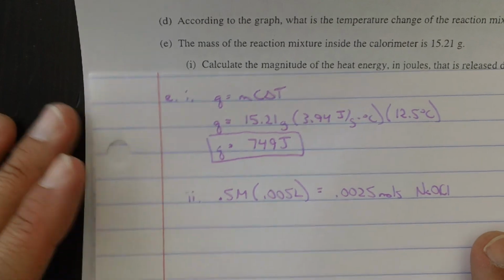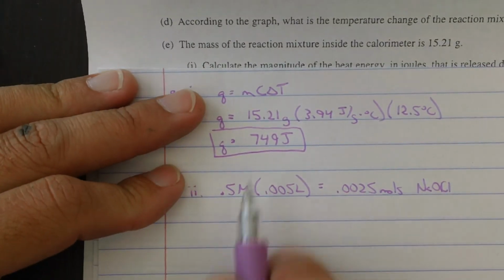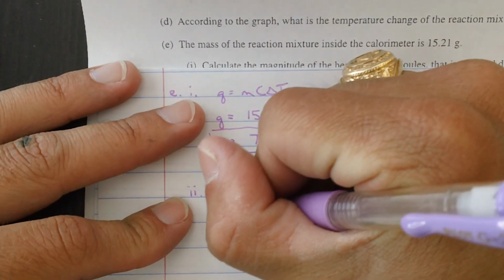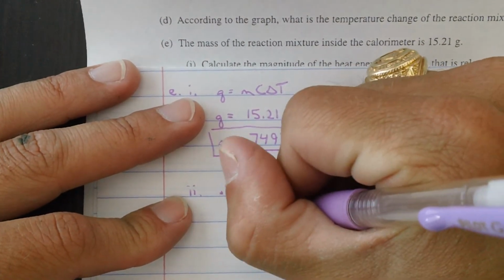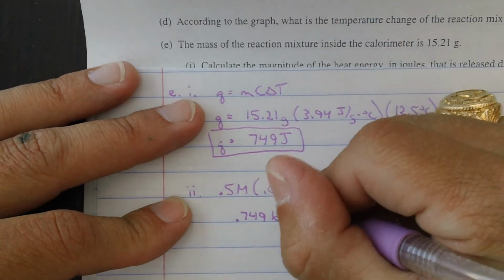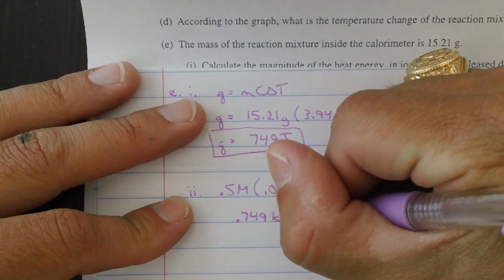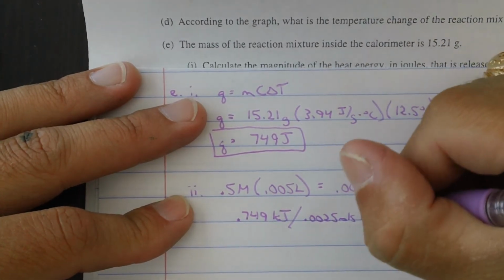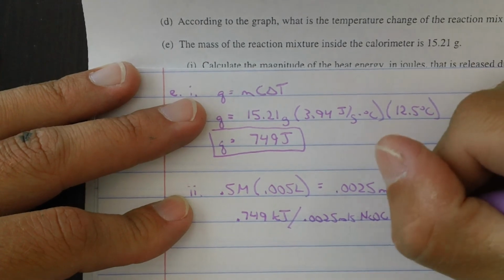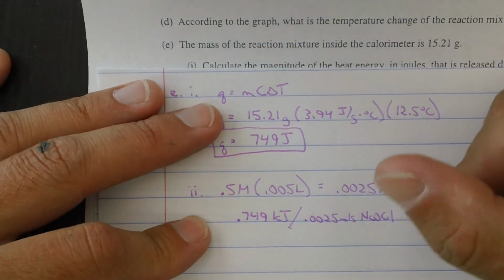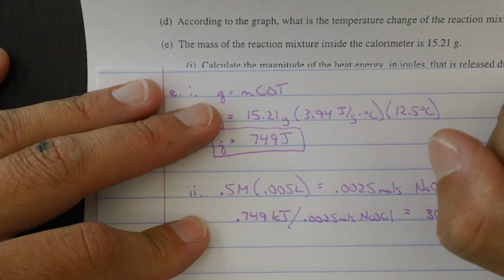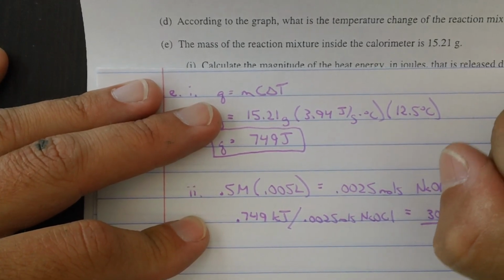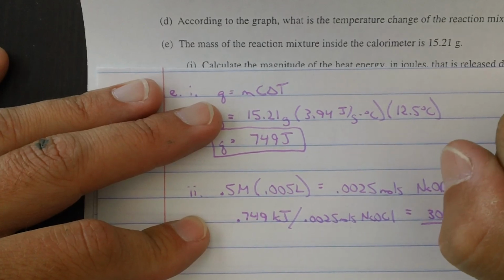They want kilojoules per mole of reaction. And so here we go. I've got joules, and so I'm going to change it to kilojoules. You don't have to show the conversion to change it to kilojoules. I just did that, 0.749 kilojoules divided by 0.0025 moles of the NaOCl. And when I do that, I got 300 kilojoules per mole of NaOCl.